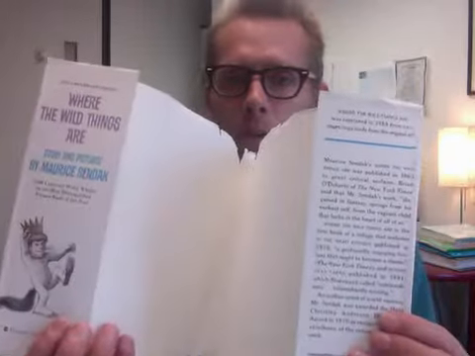Now the other element of a dust jacket that you may be familiar with is the flaps, and the flaps usually have information on them, either information about the book or information about the book and the author. So Maurice Sendak is described over on this side over here. So, all right, those are some things about the cover.